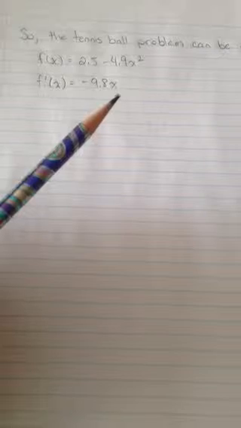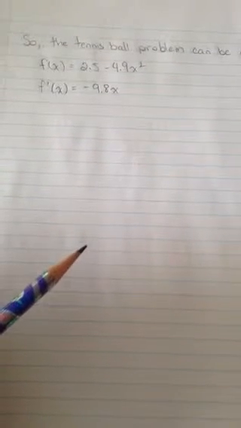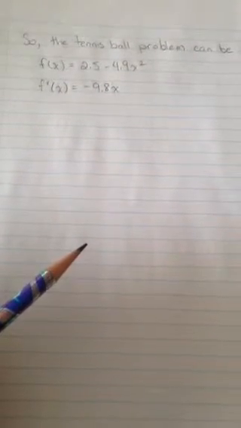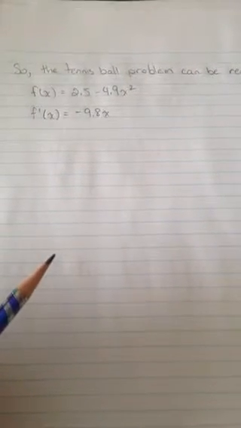So if we reduce the tennis ball problem to a quick derivative solution, the tennis ball can be rewritten f of x is equal to 2.5 minus 4.9x squared. That was our original function. And if we take the derivative of that, 2.5 becomes 0. Negative 4.9 times 2 is negative 9.8. And if you take the exponent and reduce it by 1, we get negative 9.8x. And if you refer back to our tennis ball problem lesson before, this was our rate of change function.